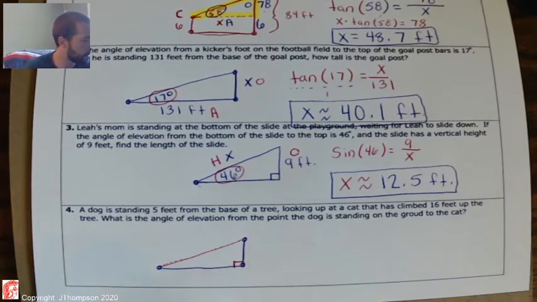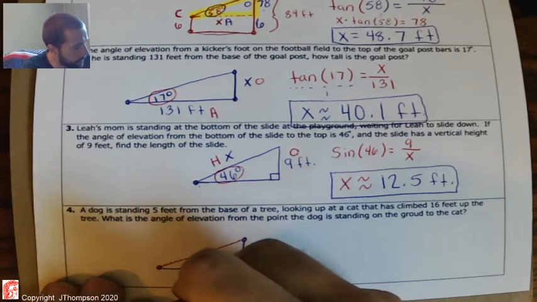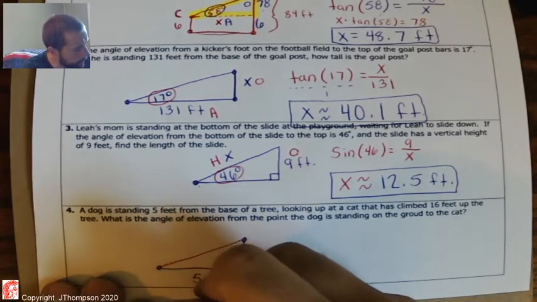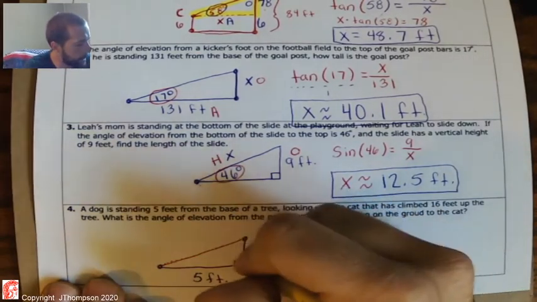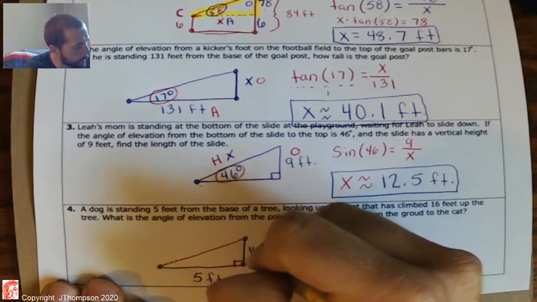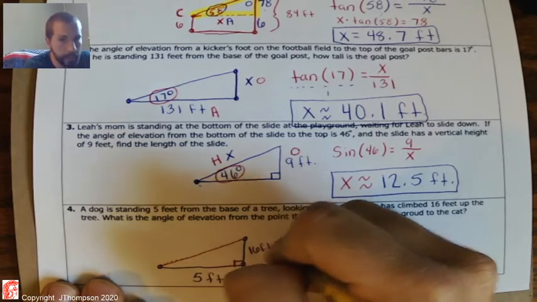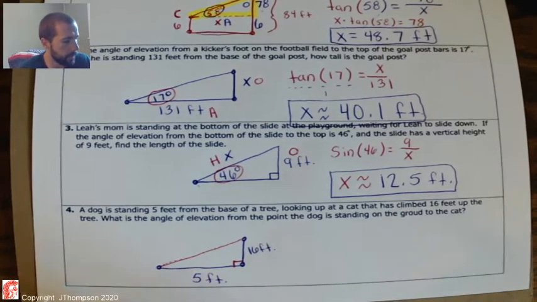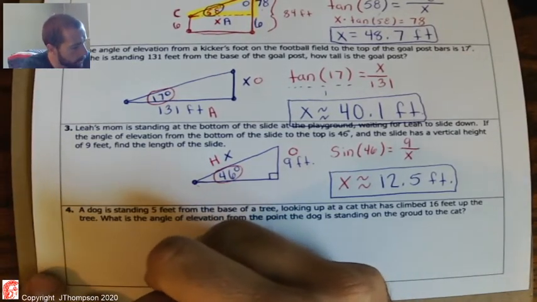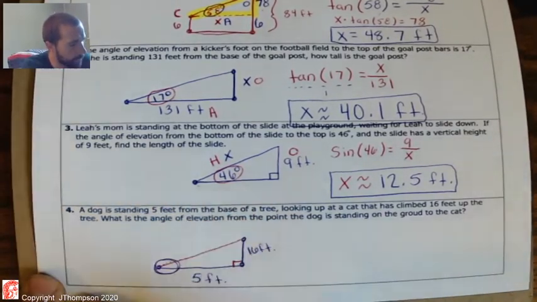Okay, so a dog is standing 5 feet from the base of the tree, and the cat climbs 16 feet up into the tree. As you can see, my picture is definitely not drawn to scale, but the numbers are really what just matters here. Now they want to know what is the angle of elevation. So actually they want to know what is the measure of this angle right here.